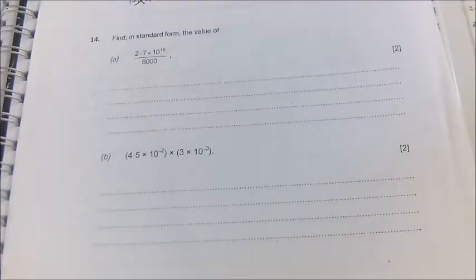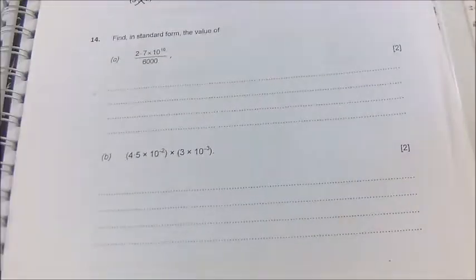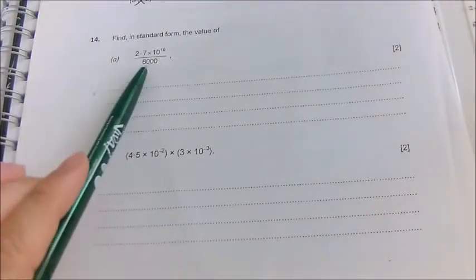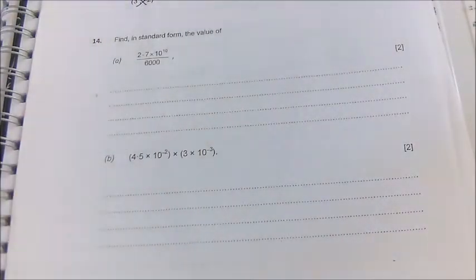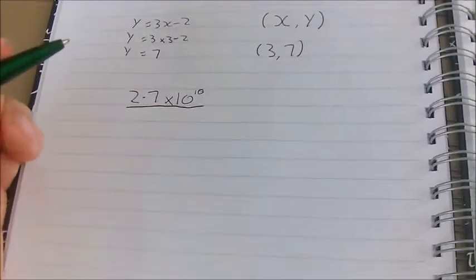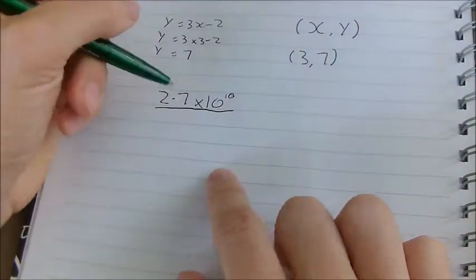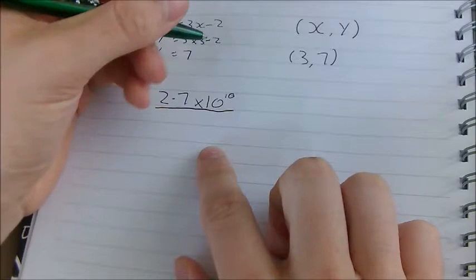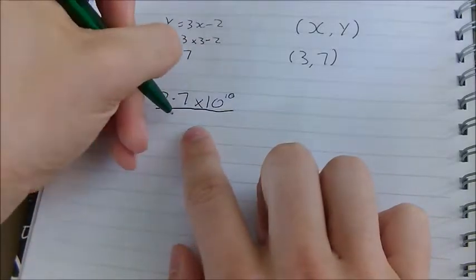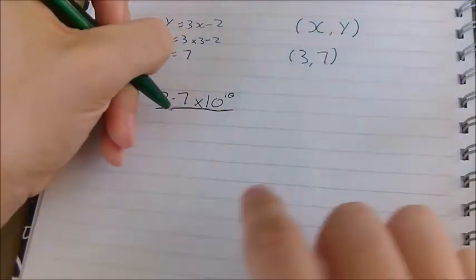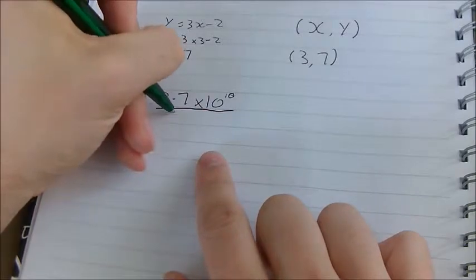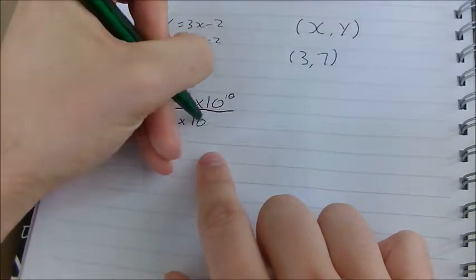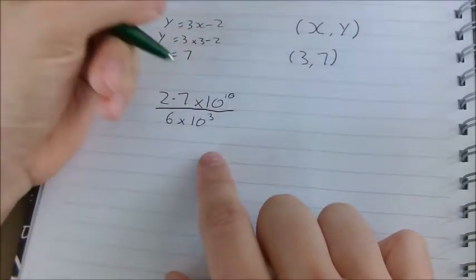So question 14 now is find in standard form, so our answer's got to be in standard form, the value of 2.7 times 10 to the power of 10 divided by 6,000. To do this, I've got to work out 6,000, which is the number we had in standard form. So I do 6 times 10 to the power of 3.